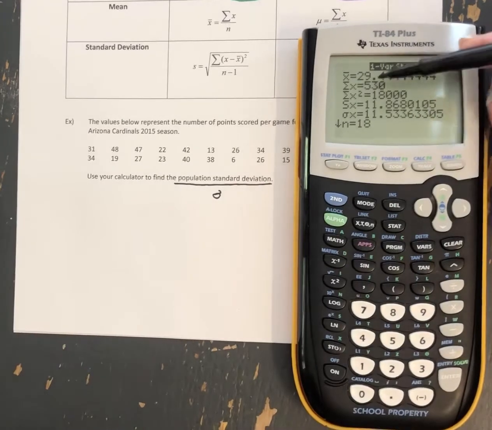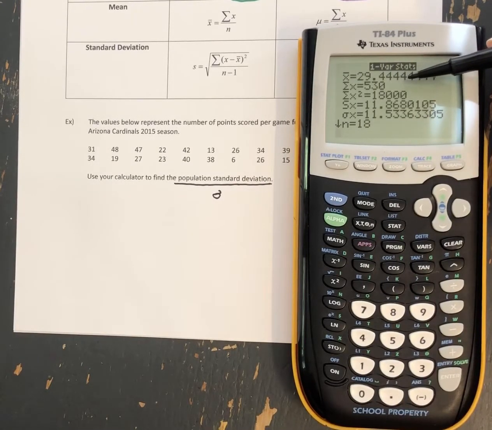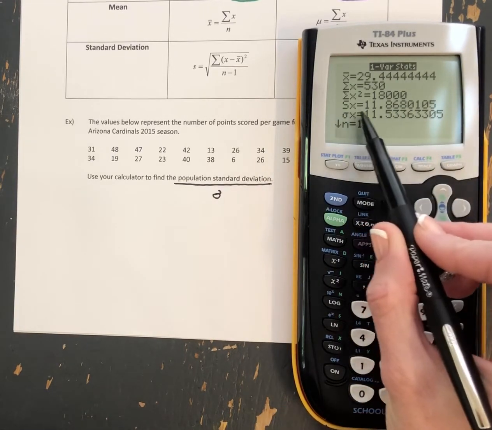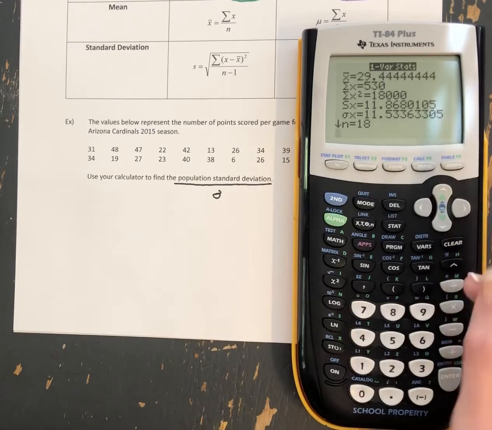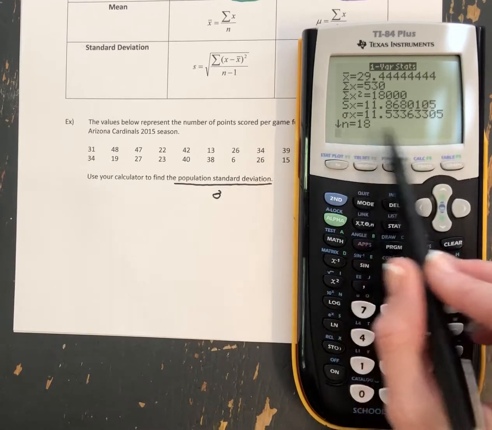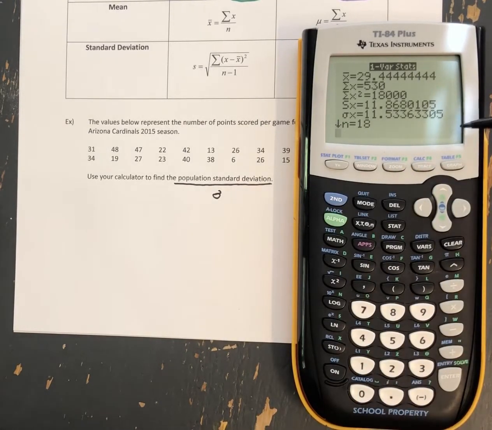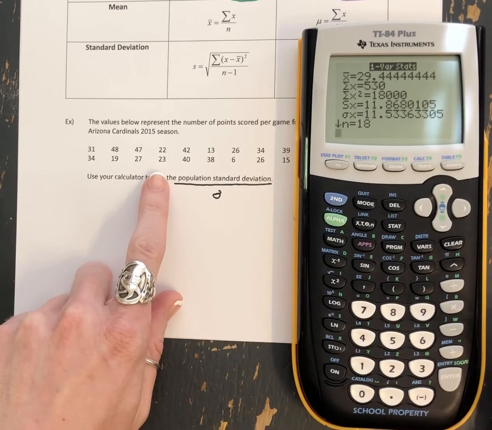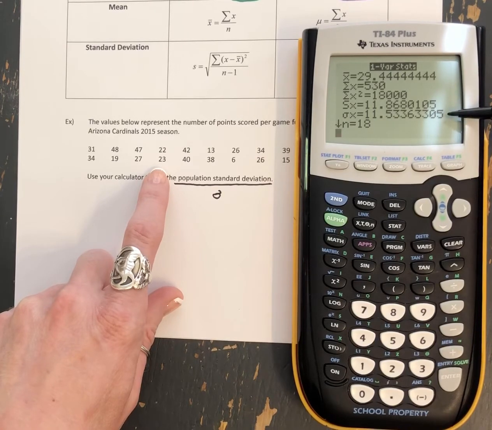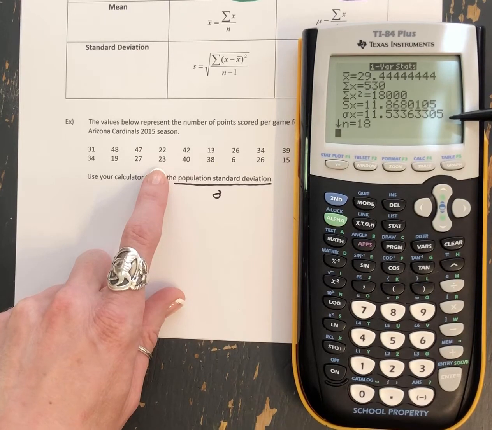And you can tell it gives you X bar, the sample mean, if this was from a sample. It gives you S sub X, the sample standard deviation if this was from a sample, and sigma sub X, the population standard deviation if this was from a population. So what we have to understand here is that the calculator is only doing what you tell it. The calculator does not know whether this data set that you just entered was a sample and it should calculate S, or a population and it should calculate sigma. So it's giving you both, and you need to decide which one is correct.